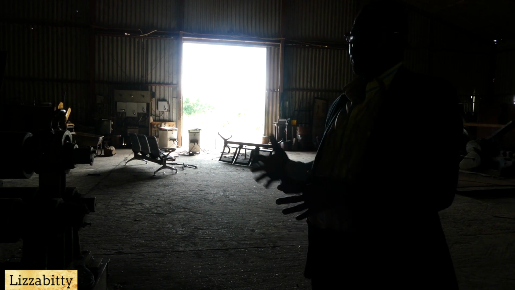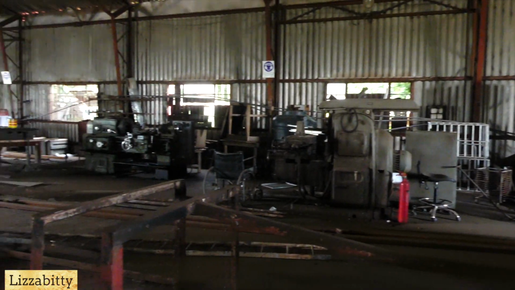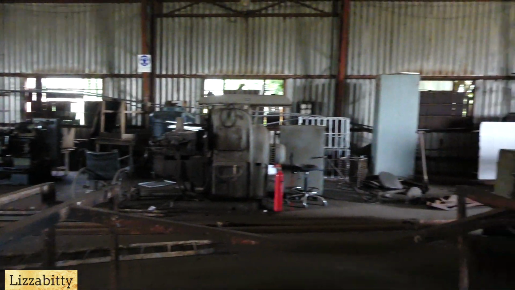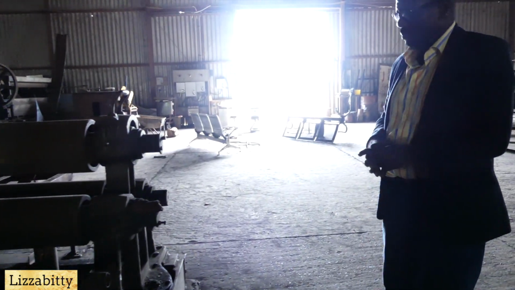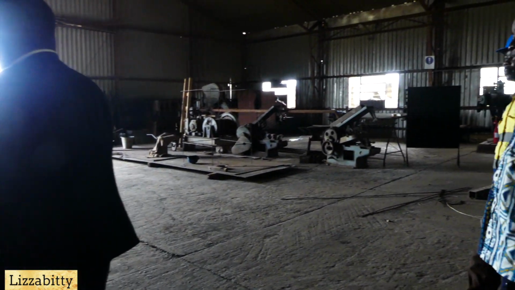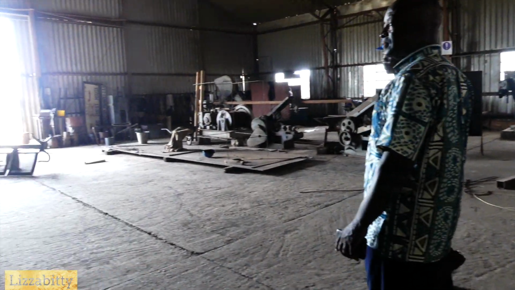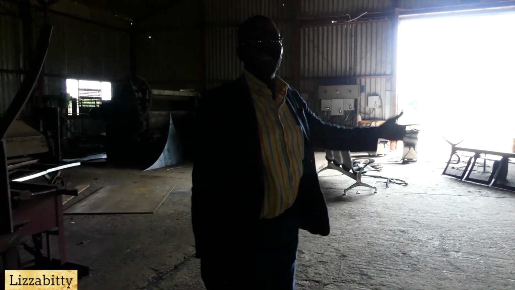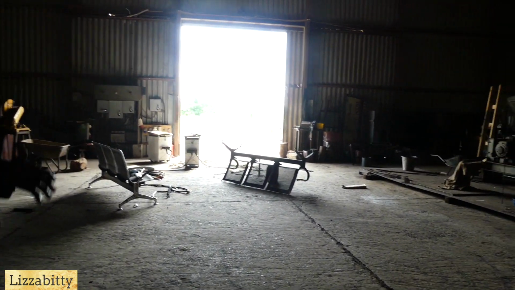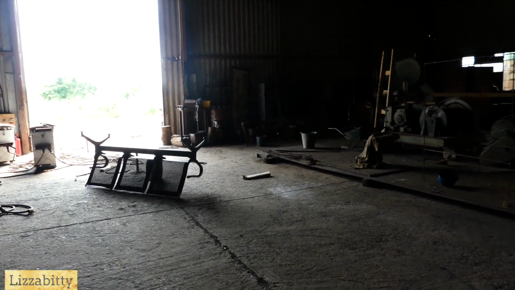We have a lot of machines here, but most of them are obsolete. The government is in the process of replacing them. We are still working. They were installed in the 60s, and they are being replaced.